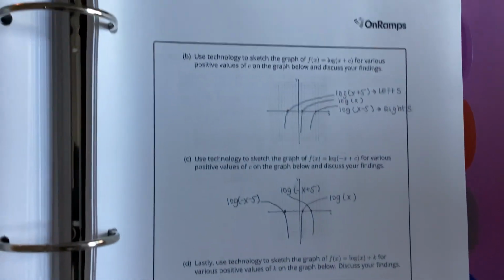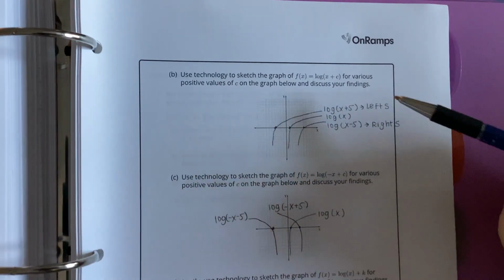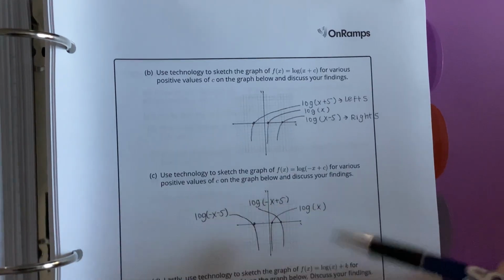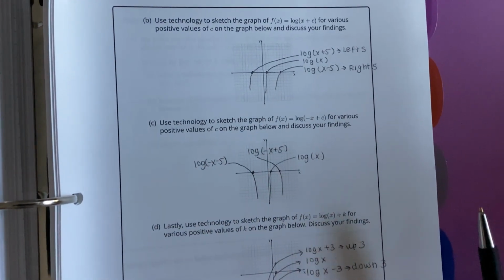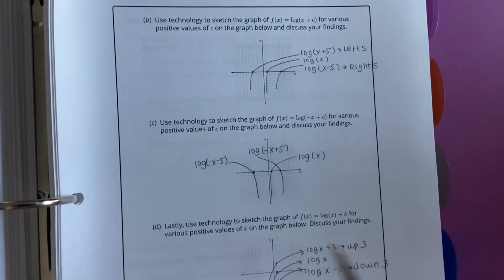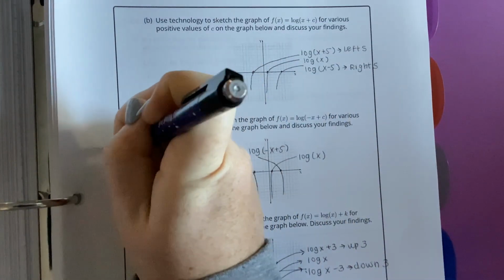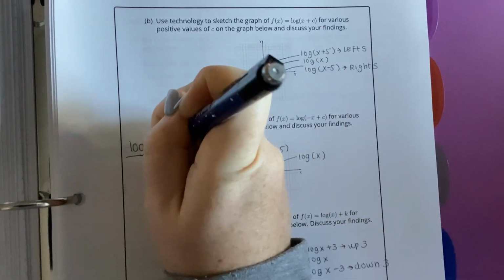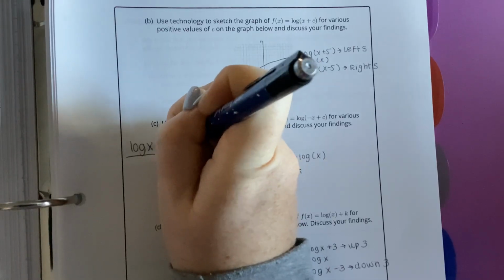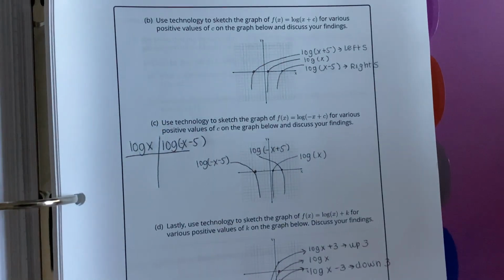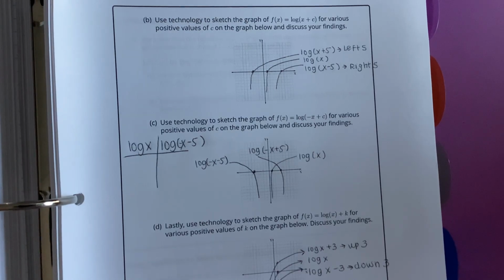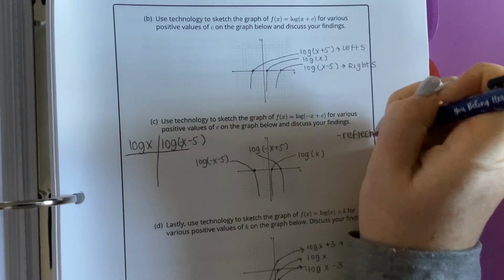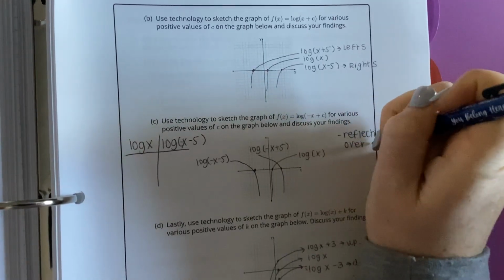Okay. Again, this was moving you left, right. This one was reflecting and it was moving you left or right. So if you were going to tell me what the transformations were like on these ones, like if we wanted to do our original log x and we wanted to do this one right here, so log of negative x minus 5, we would say that those transformations, you're going to have a reflection over the y.